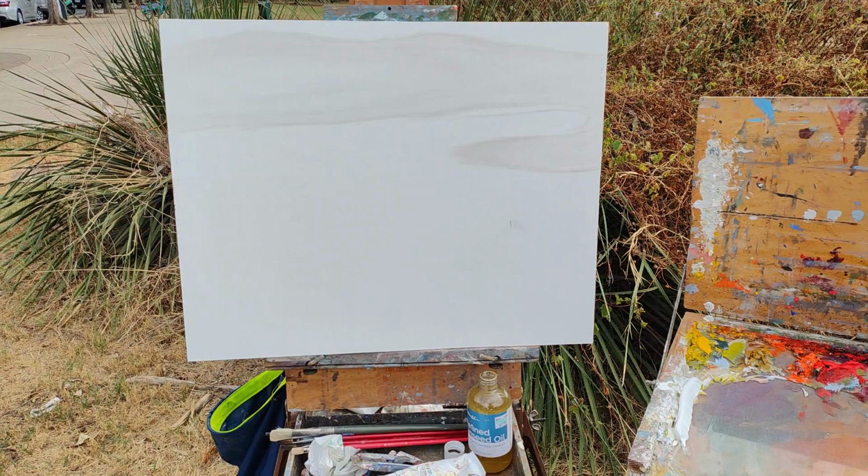Hopefully we can come all the way down to here. Now there's a shadow right there. Right there's a biker right there. Blue.